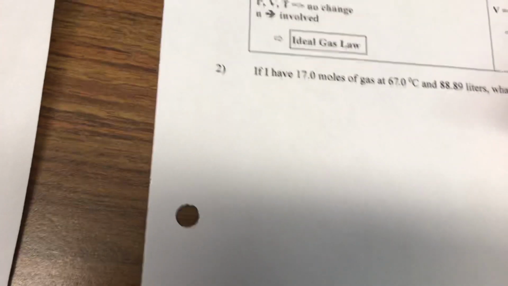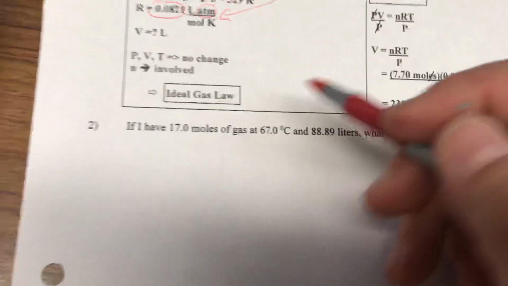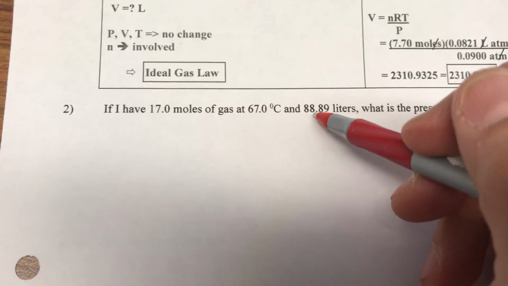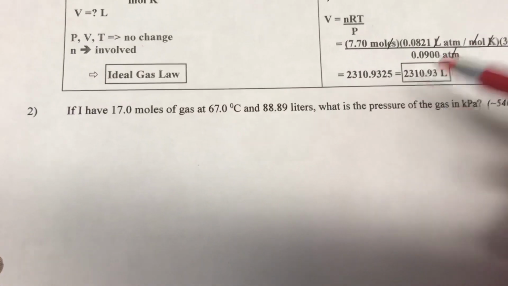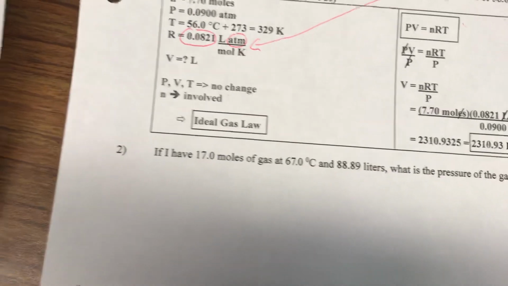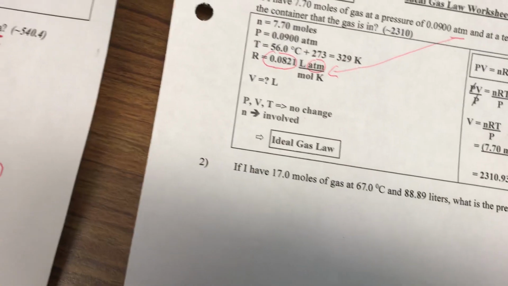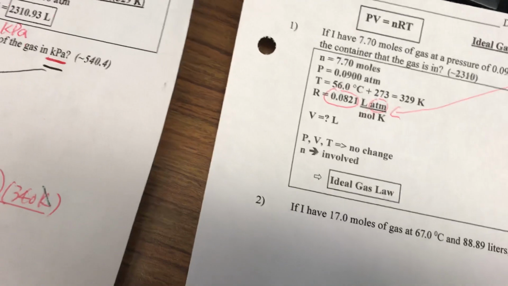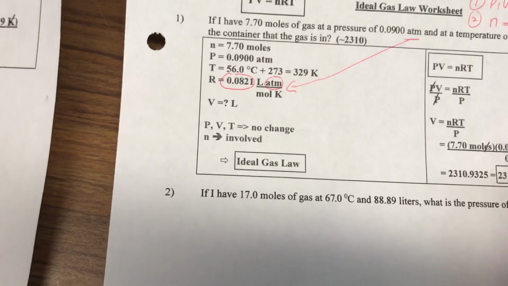Now let's look at this example. If I have 17 moles of gas at 67 degrees and 88.89 liters, what's the pressure of the gas in kPa? I'm going to use the black pen to underline the kPa.